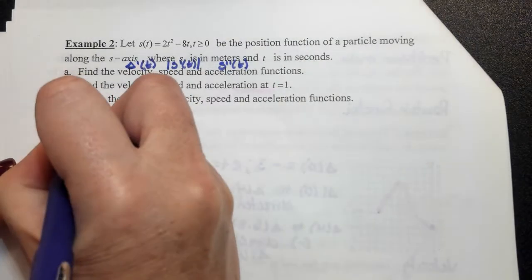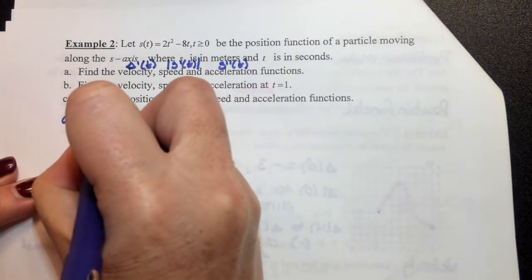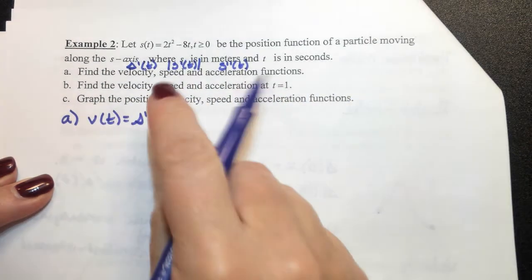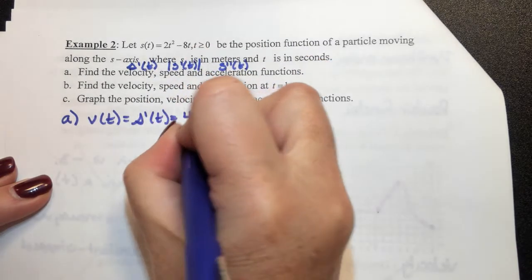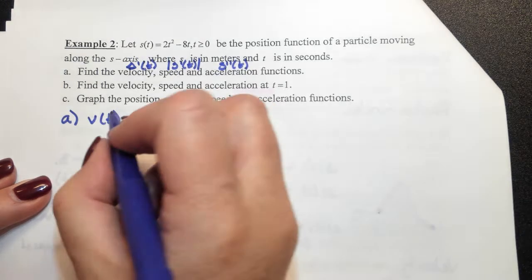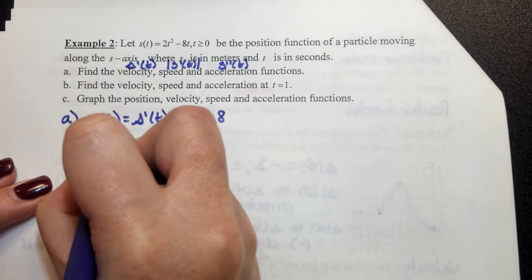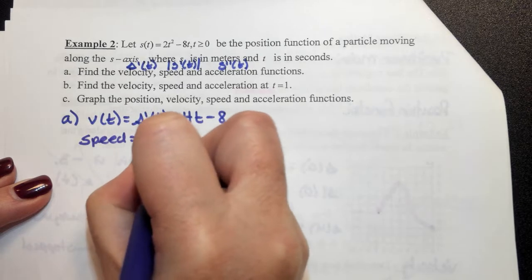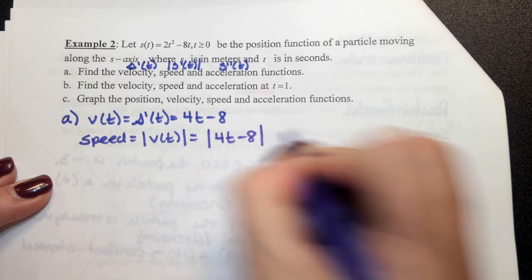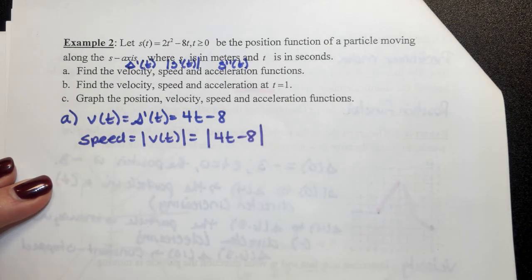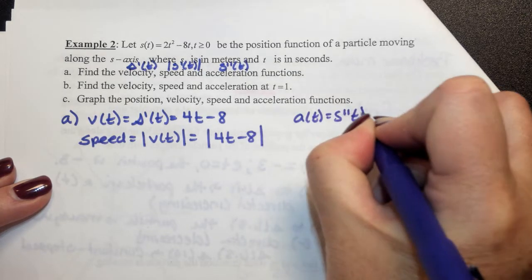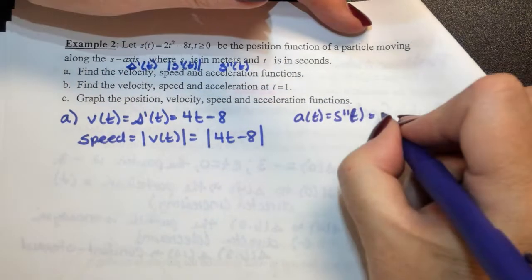So for part A, to find my velocity function, I'm going to find the derivative of my position function. So this will be 4t minus 8. My speed is equal to the absolute value of the velocity function, which is just going to be the absolute value of 4t minus 8. And then my acceleration is the second derivative of the position function. So that's going to give me just 4.